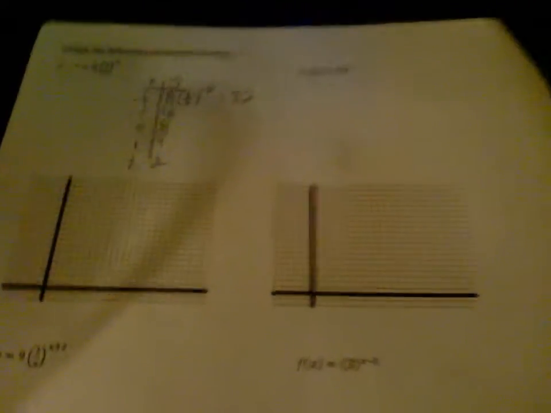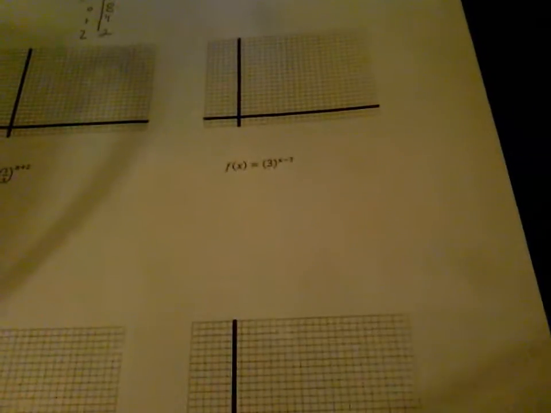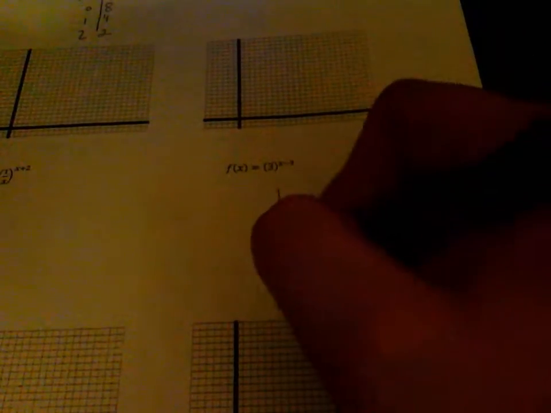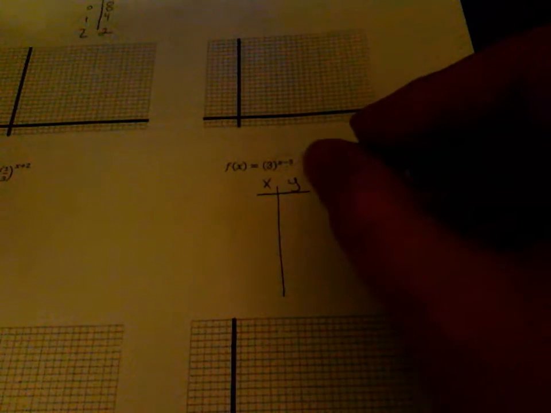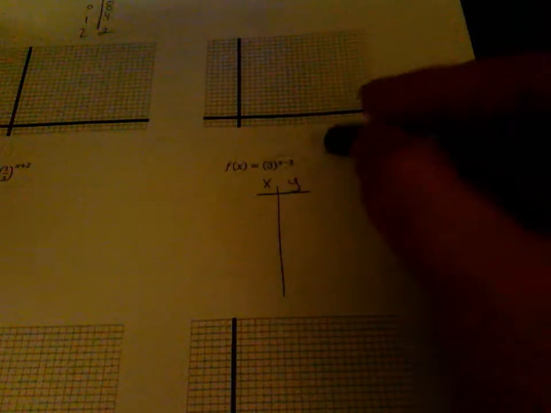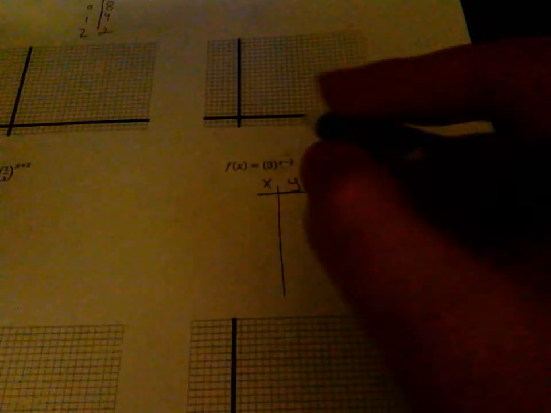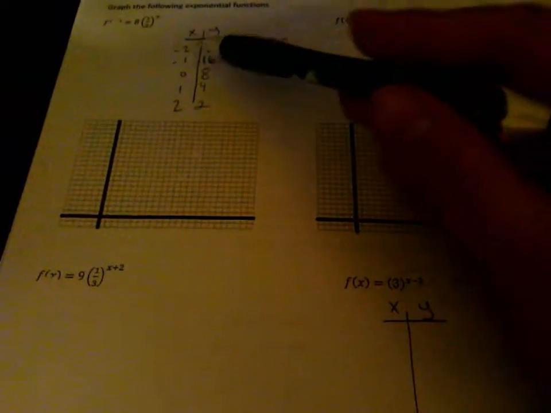Now, down here becomes a little bit more difficult. The reason is I want you guys to be able to center this thing. What this -3 means is that it's going to the right 3 units. So what it's actually doing is we're adding 3 to these numbers up here.